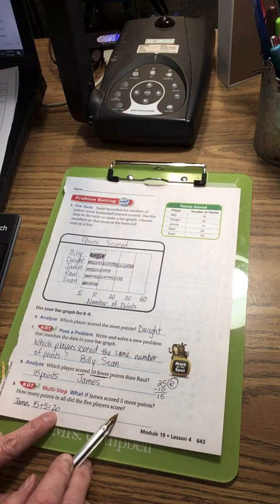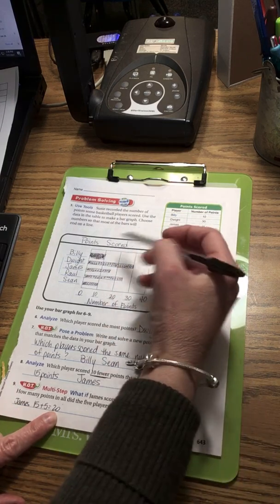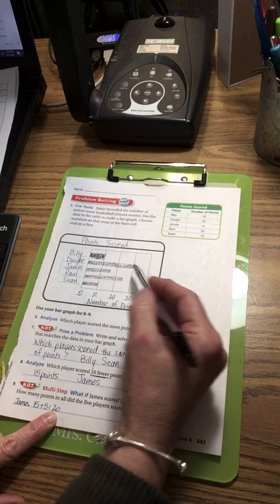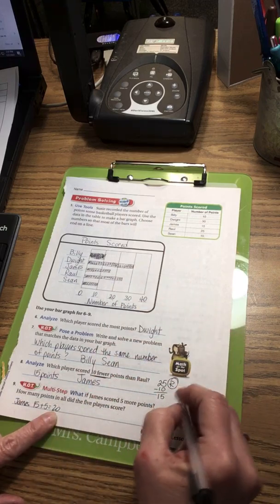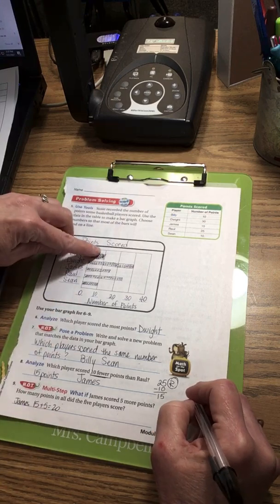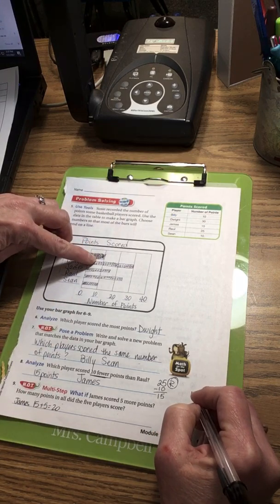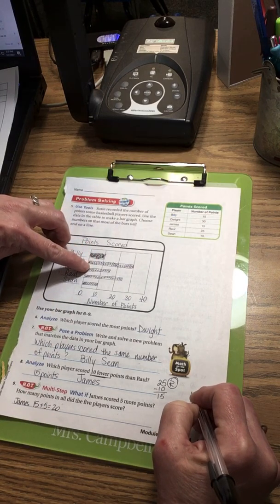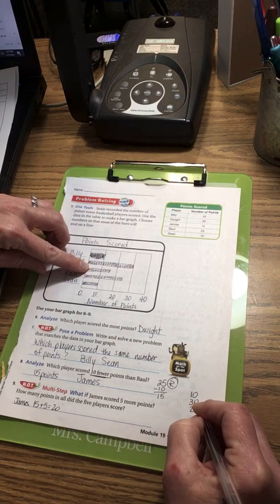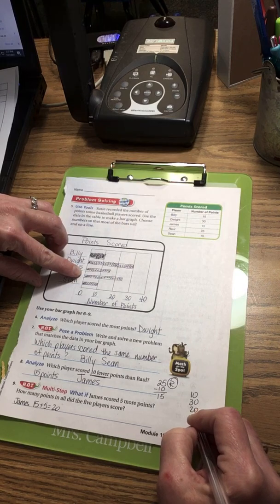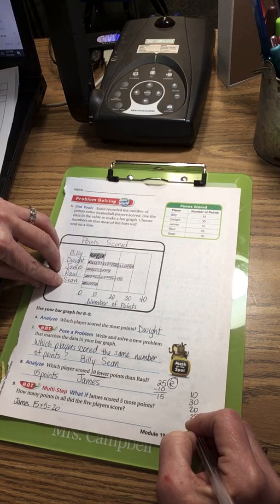So if James has 20, they want the totals for all of them, but James, we're going to change it to 20 instead of 15. So we have Billy with 10, we have Dwight with 30, we have James with our new number of 20, we have Raul with 25, and we have Sean with 10.